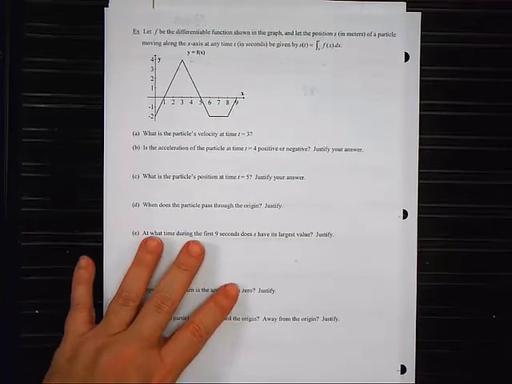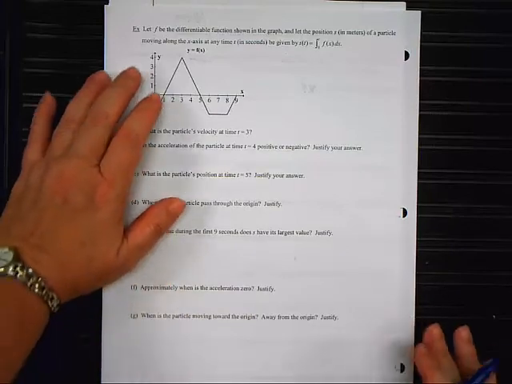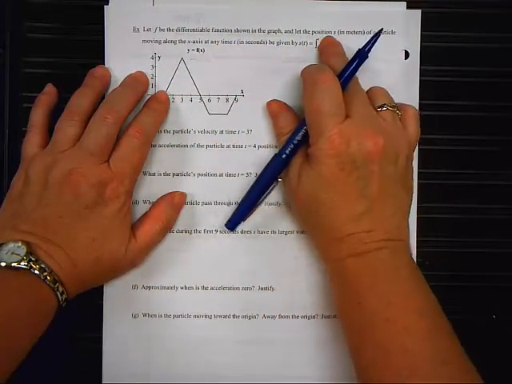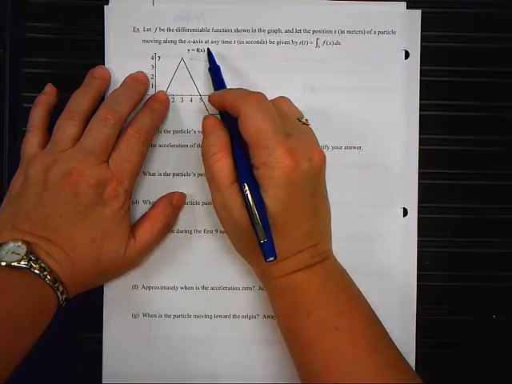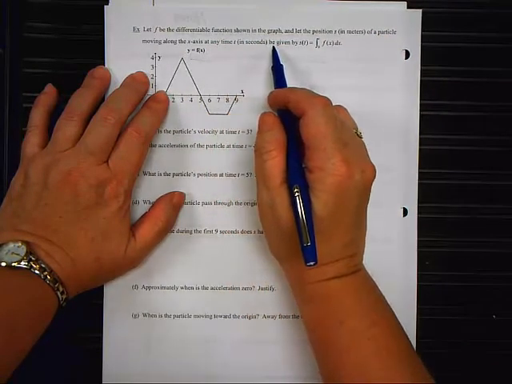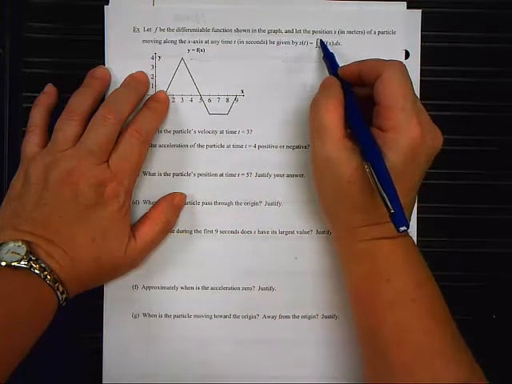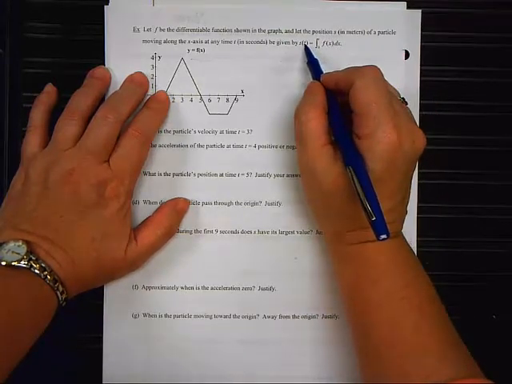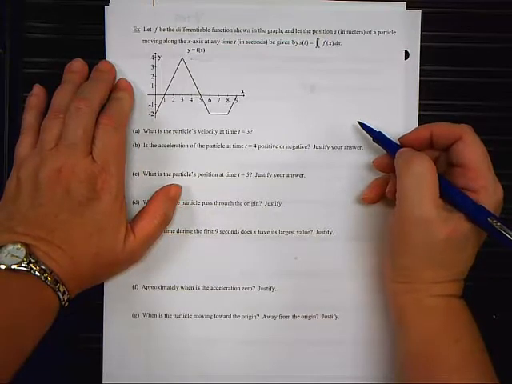Now we have this function right here, made up of straight lines. Let f be the differentiable function shown in the graph, and let the position s in meters of a particle moving along the x-axis at any time t be given by s of t is equal to the integral from 0 to t of f of x dx. Now, what's happened? The t and the x have changed places. Does that really matter? No, it does not.